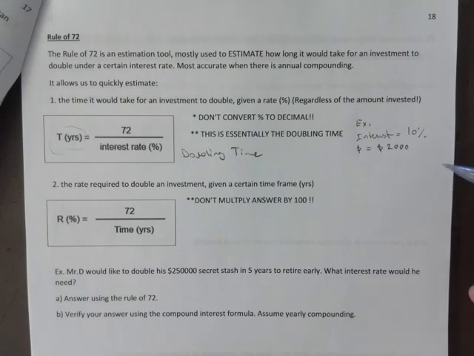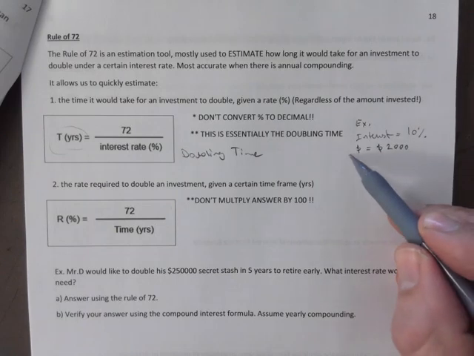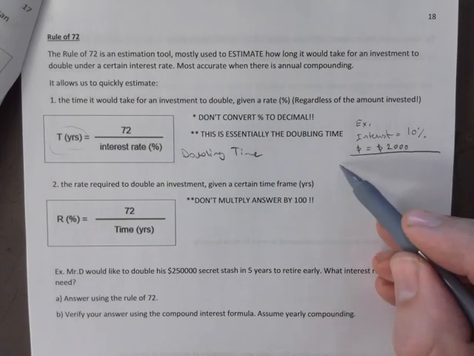Okay, and so the question might say, use the rule of 72 to figure out, let me just do this math here, when you have $16,000. Use the rule of 72 to estimate how long it would take you to have $16,000. This is how you would start this.